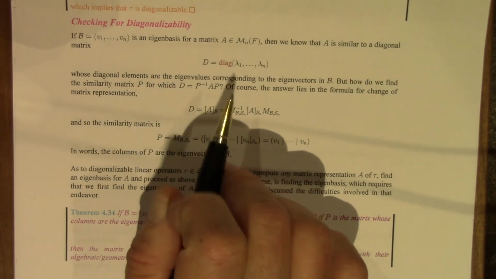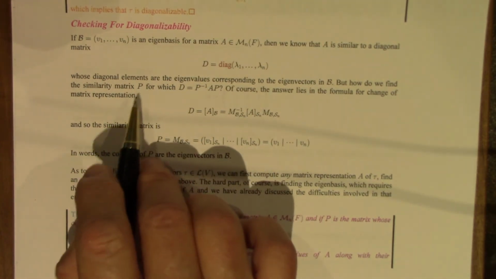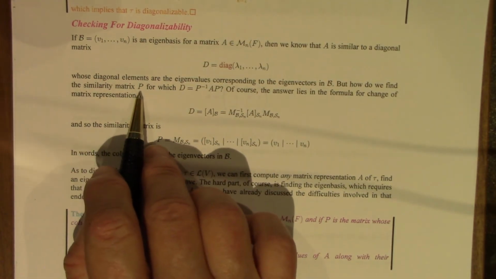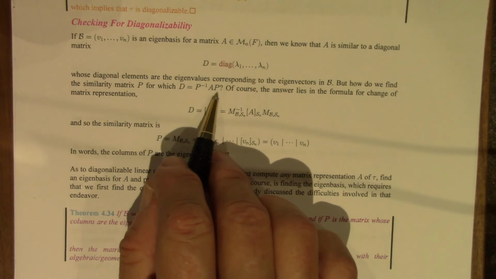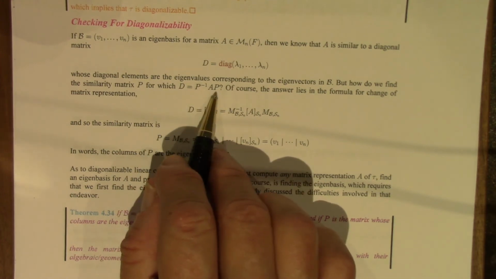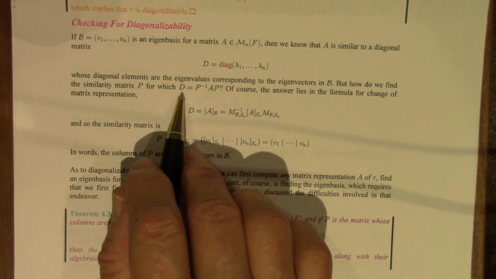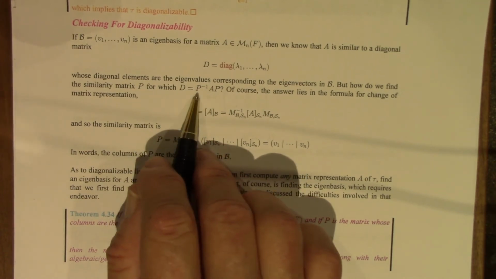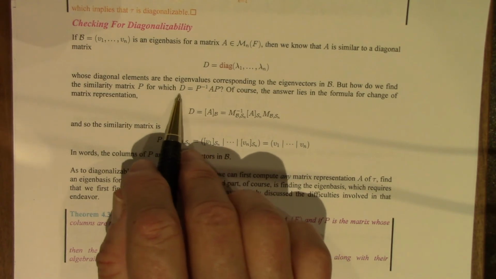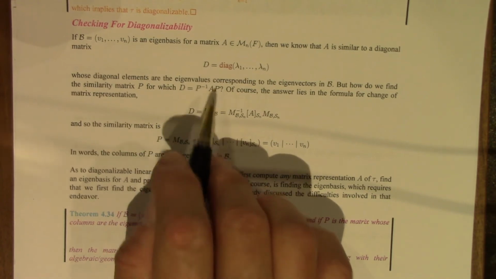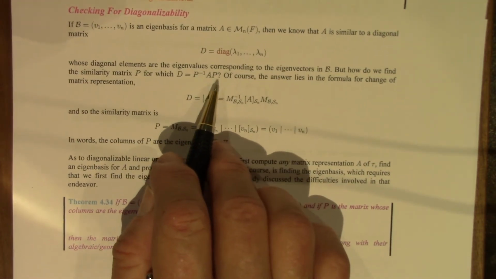But it is of considerable interest to find the similarity matrix P that fits this equation. Since A is similar to a diagonal matrix, there must be an invertible matrix P for which D equals P inverse A P. And we want to know what P looks like.